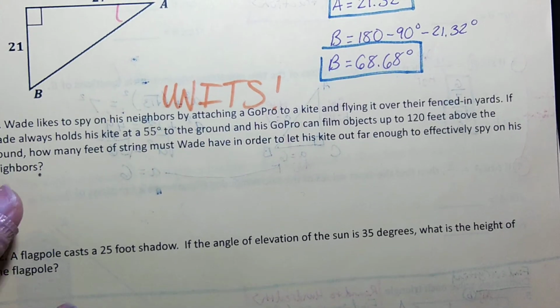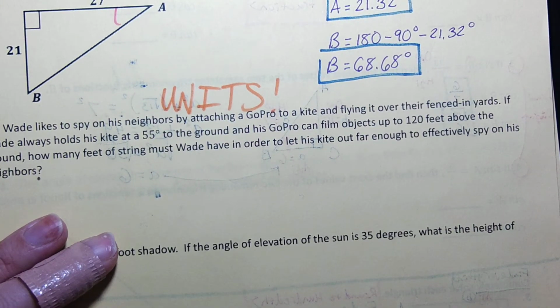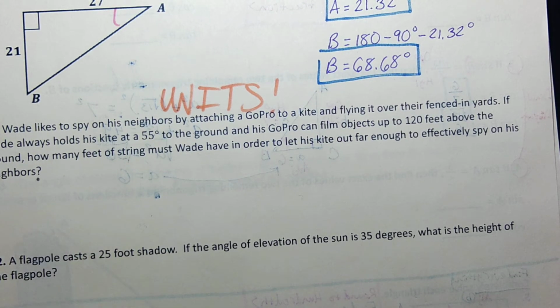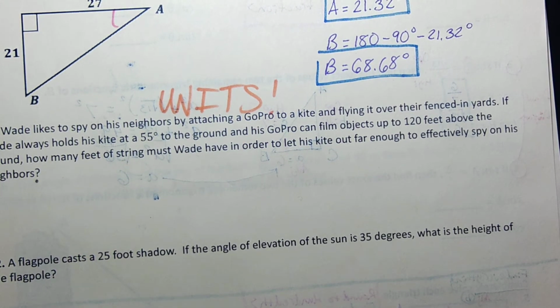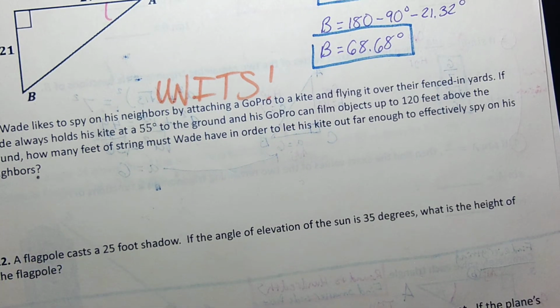Wade likes to spy on his neighbors by attaching a GoPro to a kite and flying it over their fenced-in yards. If Wade always holds his kite at a 55-degree angle to the ground and his GoPro can film objects up to 120 feet above the ground, how many feet of string must Wade have in order to let his kite out far enough to effectively spy on his neighbors? Real world problems. So folks, let's try to draw out this diagram.